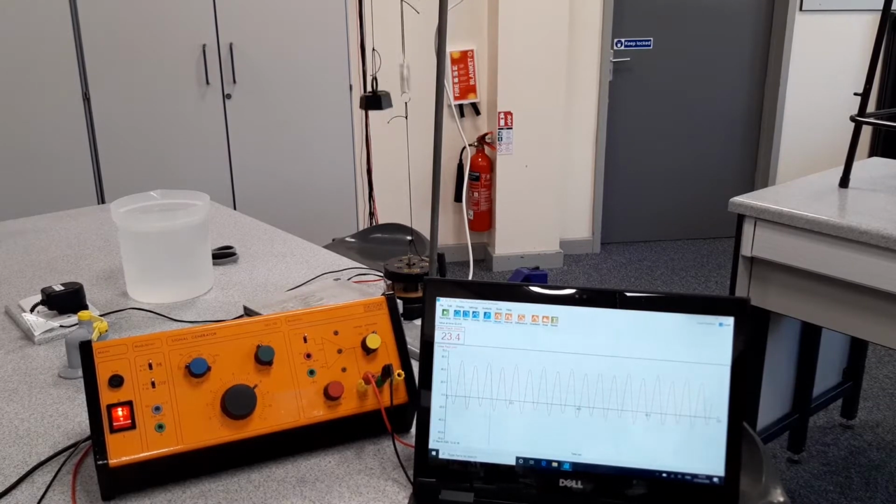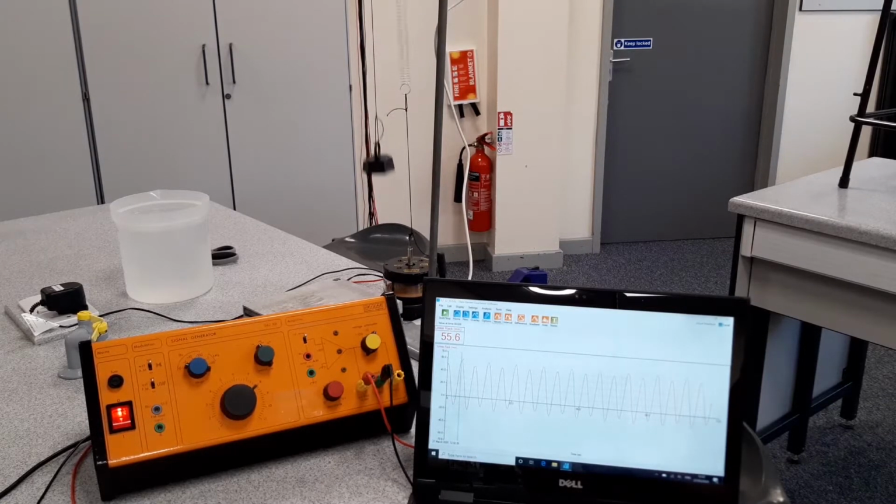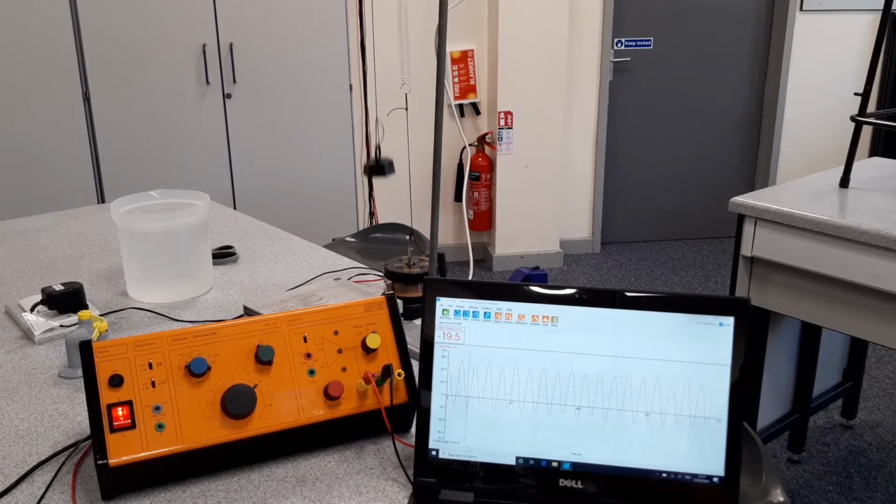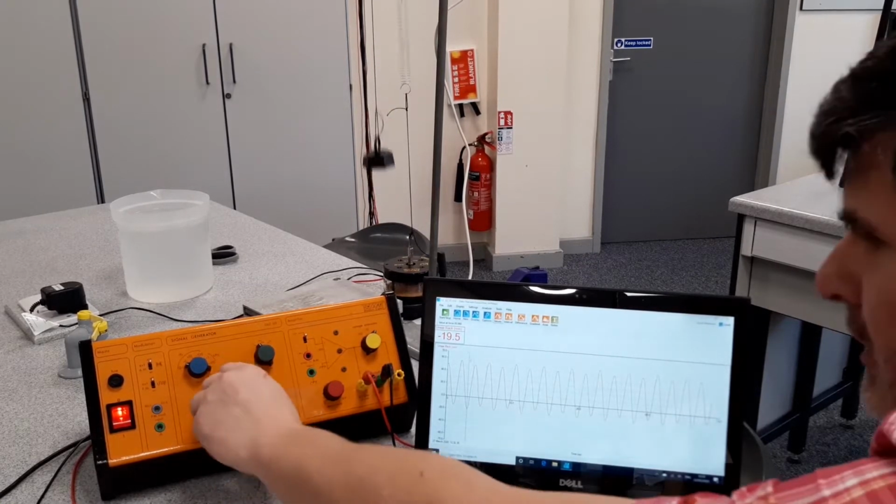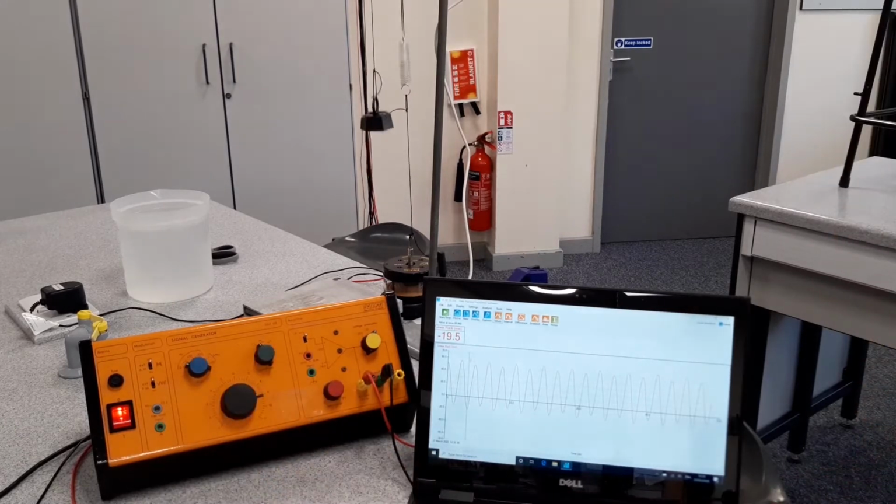Okay, so which one's the true bounce? That one, maximum 55.6 and a minimum of minus 19.5. Okay, that was at 0.8. Let's go up to 0.9. Yeah, that's more sensible. I've moved away from that resonance.